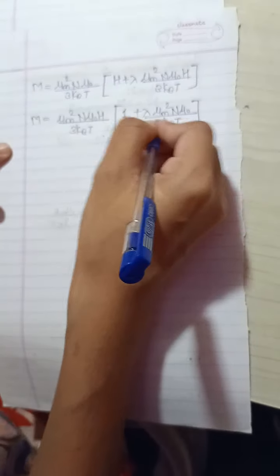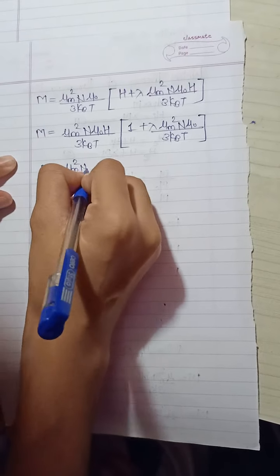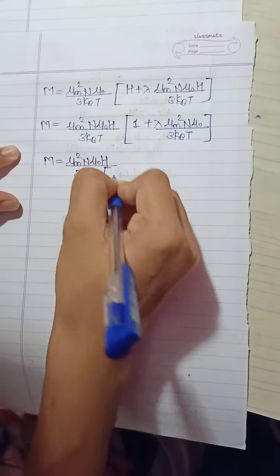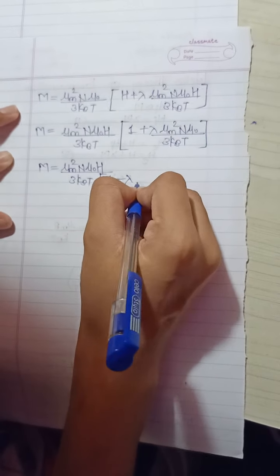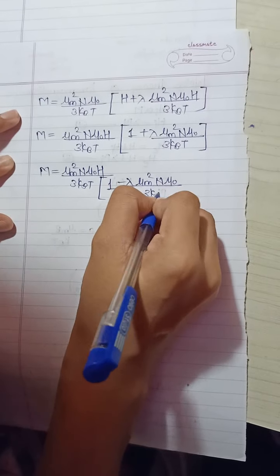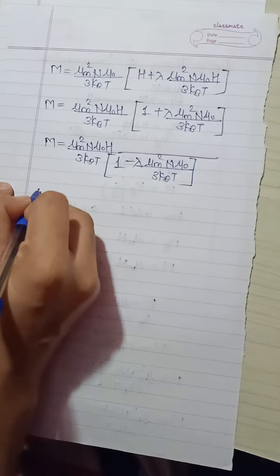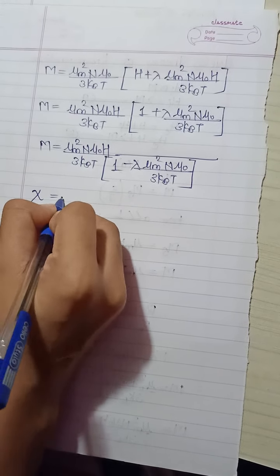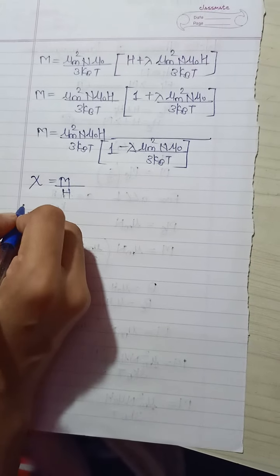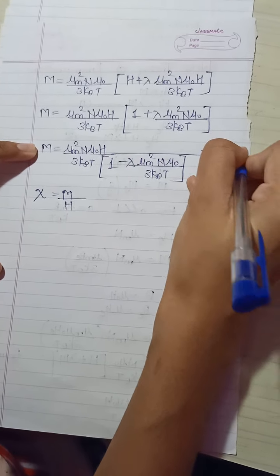After that, taking this at the denominator, we get mu_m squared n mu_naught H upon 3 k_B T times 1 minus lambda mu_m squared n mu_naught upon 3 k_B T. As we know, the formula for magnetic susceptibility psi is equal to magnetization upon applied magnetic field H. Give this as equation number 3.